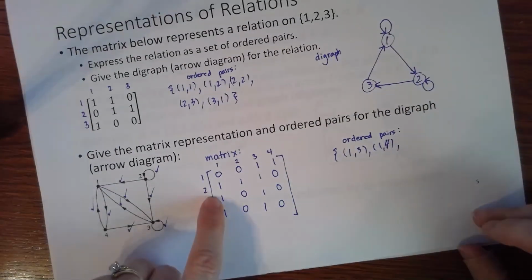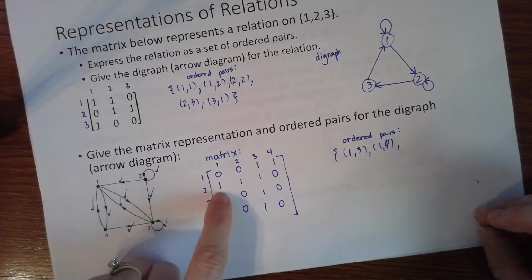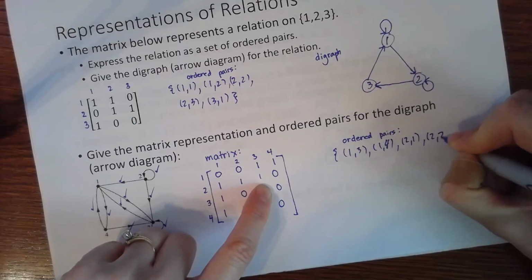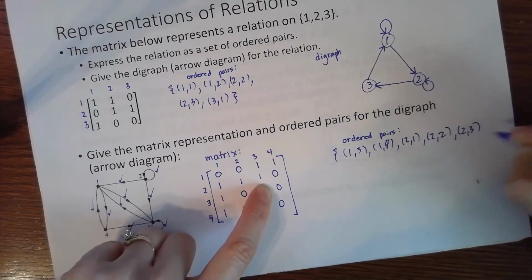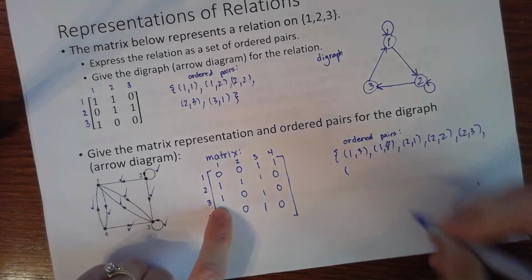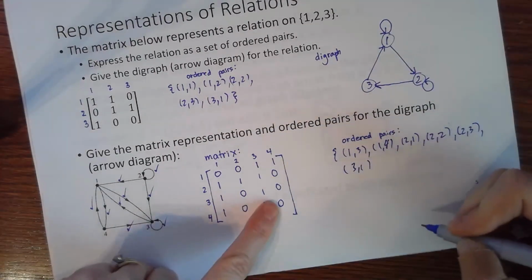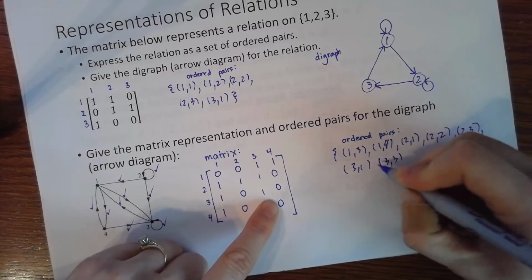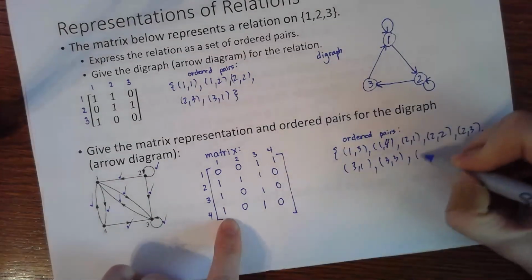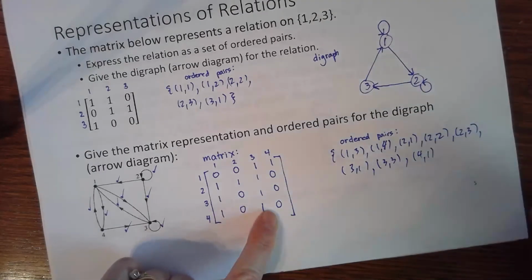And then if we go across the row for 2, 2 is related to 1 and 2 and 3. So 2 is related to 1, 2 is related to 2, 2 is related to 3. And go across the next row, 3 is related to 1, 3 is related to 3. And down the last row, 4 is related to 1, and 4 is related to 3.